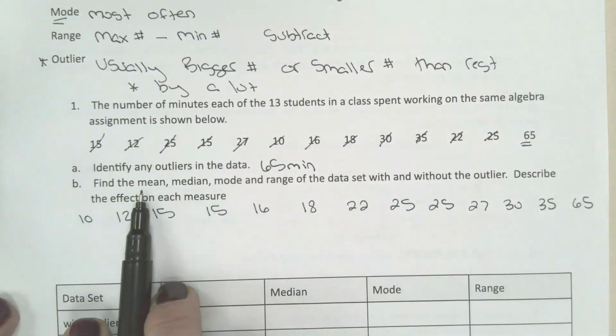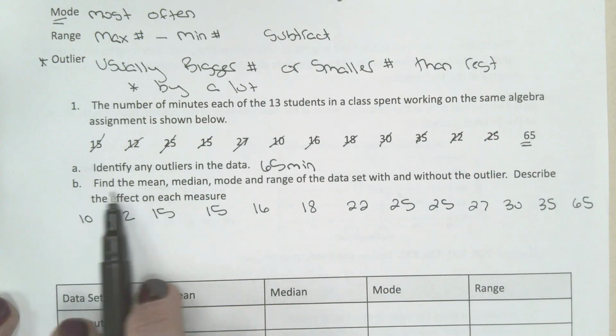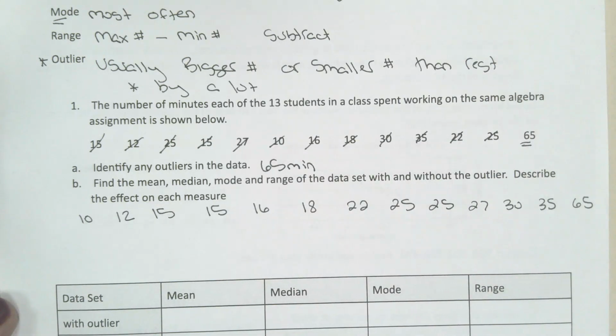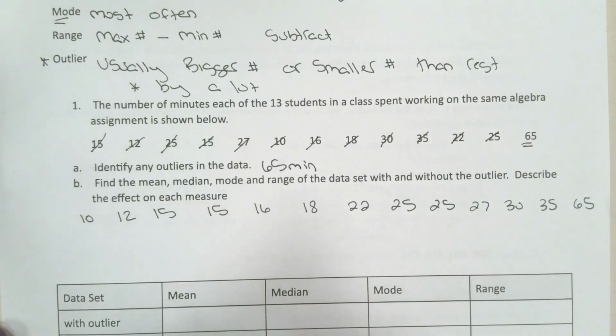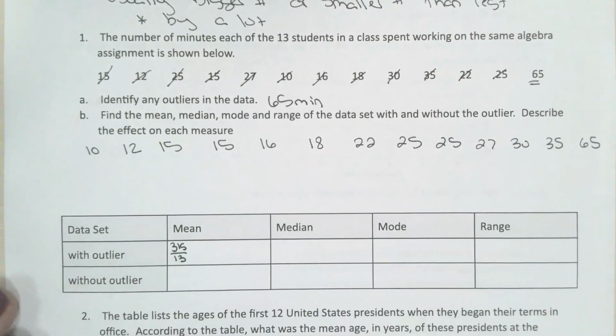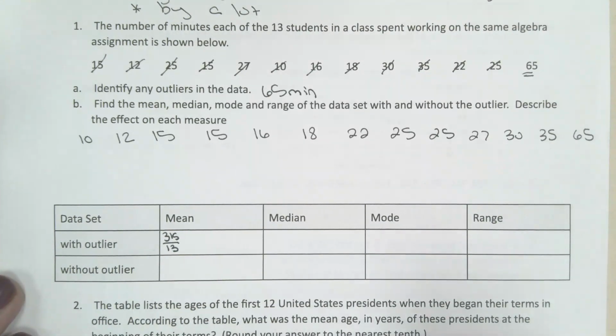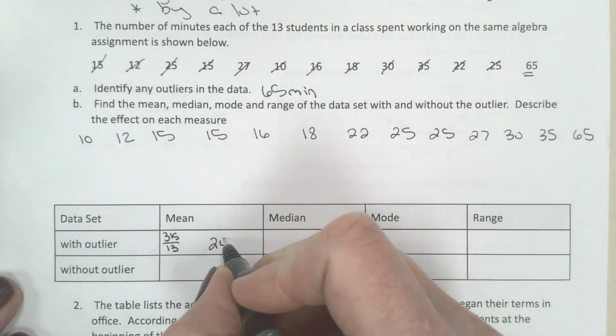In order to find the mean, we are going to add them all up, and we're going to divide by 13. So with the outlier, they should add up to 315 divided by 13. And I got a mean of 24.